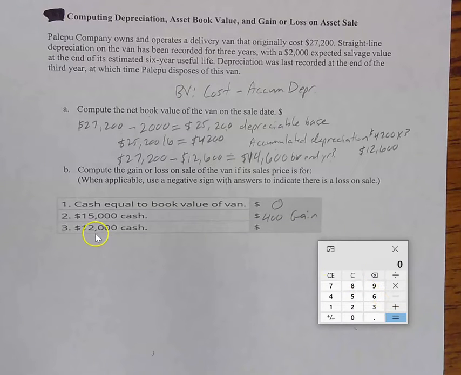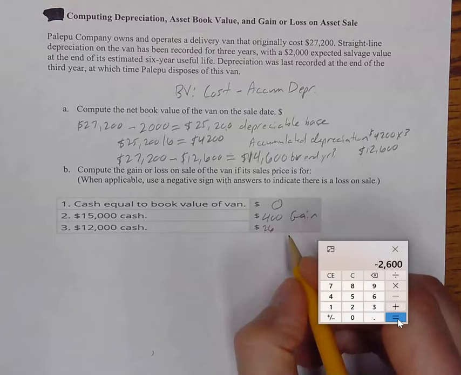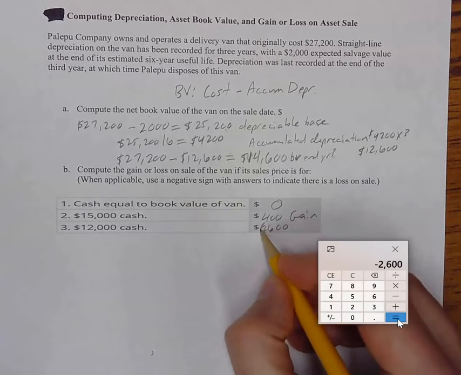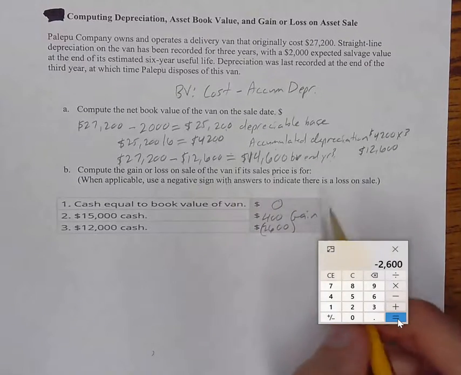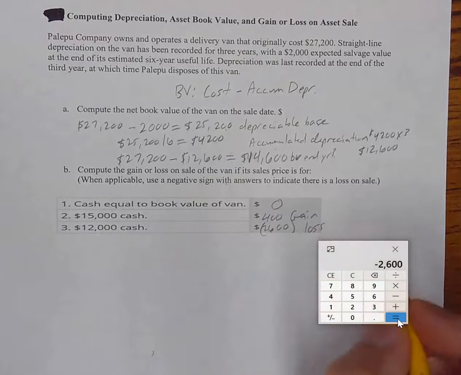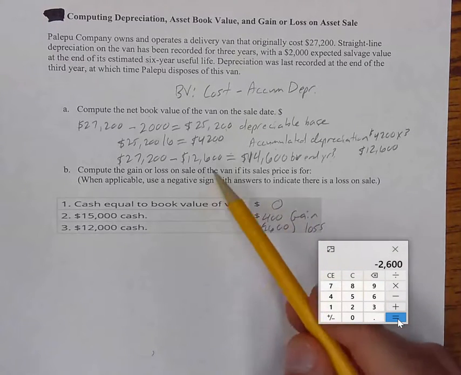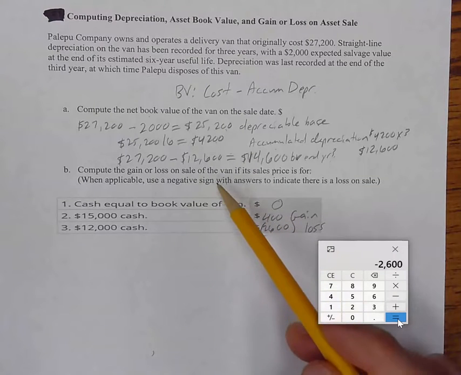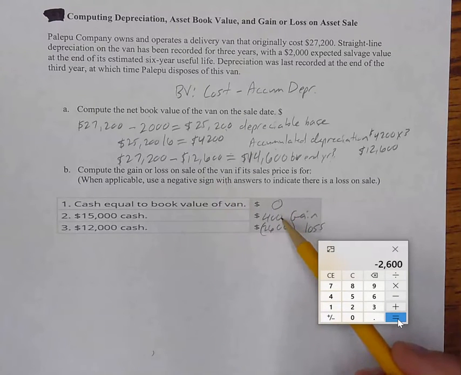Okay, and then conversely, let's say that we get $12,000 cash minus book value. That's $2,600, and they want a negative sign. I just noticed that, and this is a loss. Okay, so all we had to do in this was compute the difference. If we had a positive number, it's implied that it's a gain, and if we have a negative number, well, then that means that it is a loss. But I'm labeling it for you here.